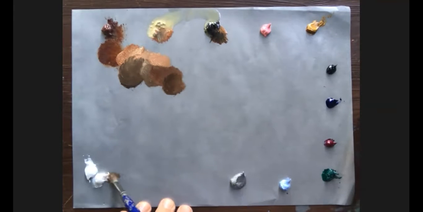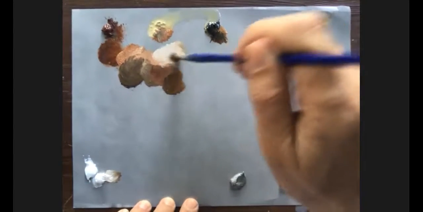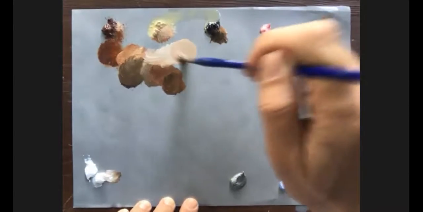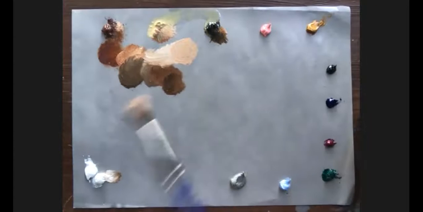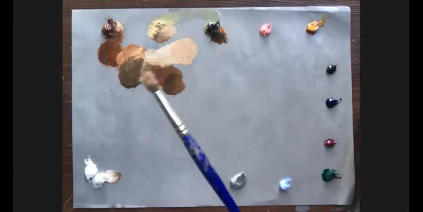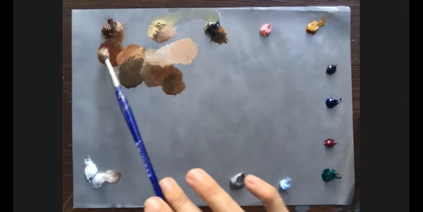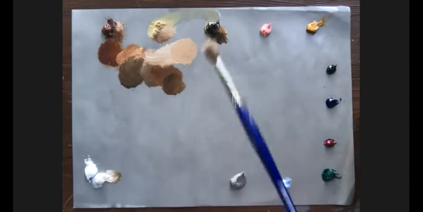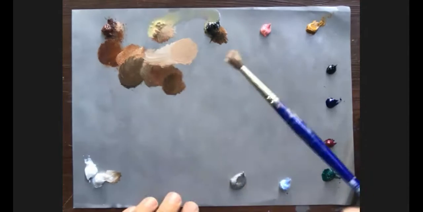Of course, if you want to lighten up this color, use titanium white, and then you're going to get something that has more of a lighter tone. So this could be a really, really simple, basic base to play with basic skin tones. Raw umber, ecru, and burnt sienna.